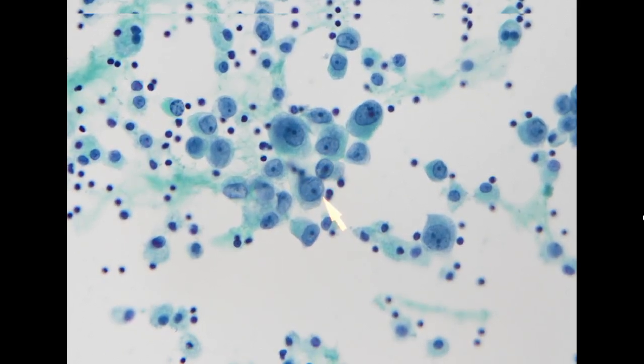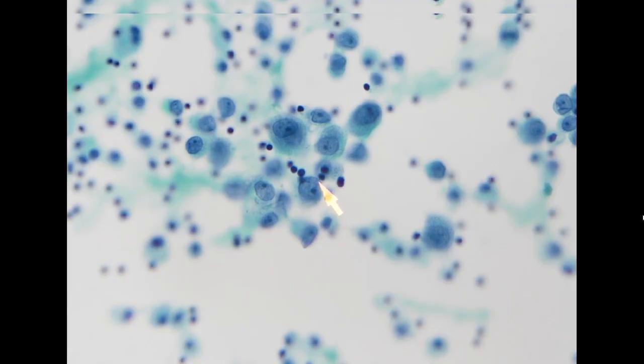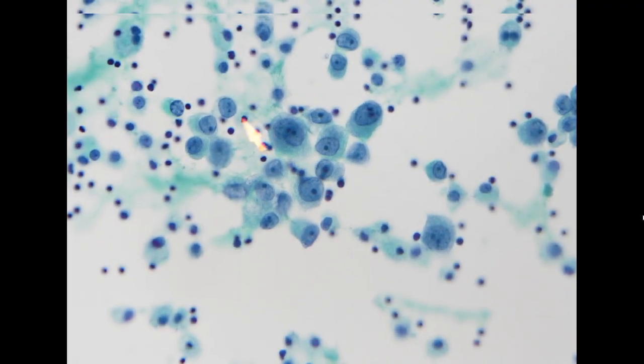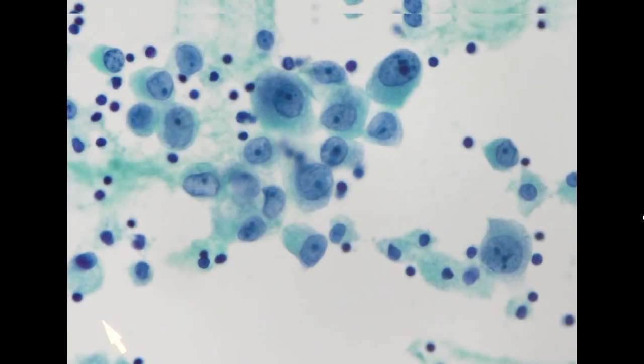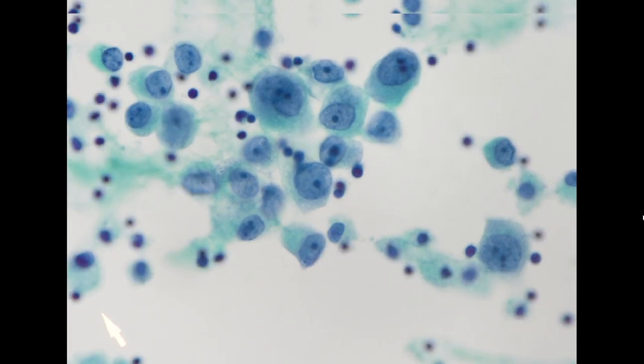And here we can appreciate what we call vesicular chromatin very clearly. You can see there are smaller vesicles within the nucleus. This is a typical morphologic feature of a poorly differentiated adenocarcinoma.